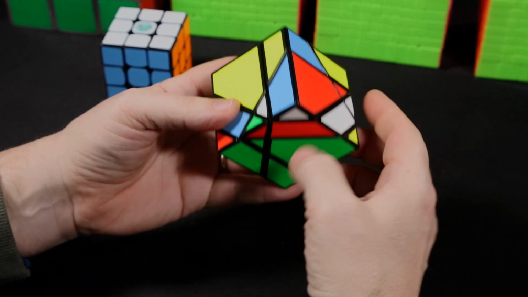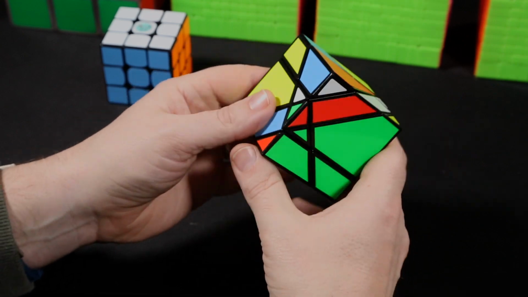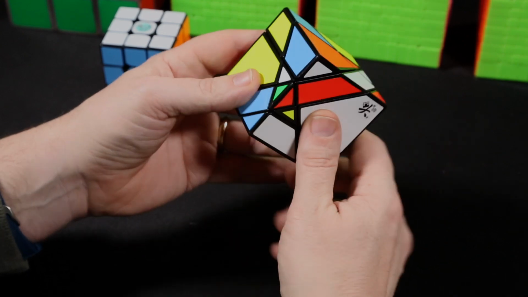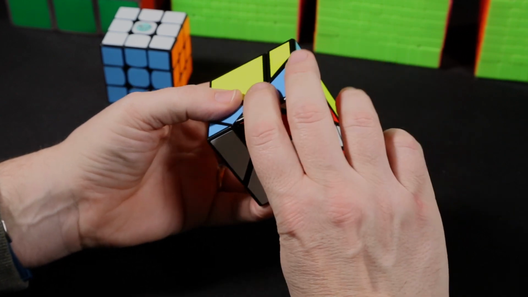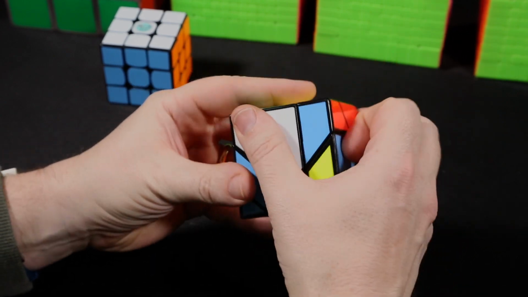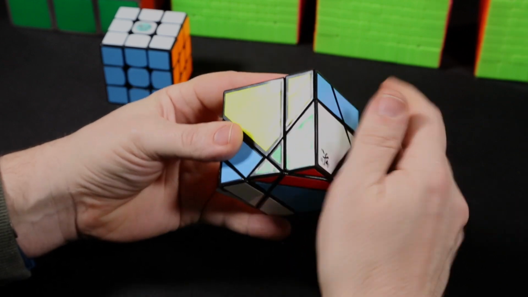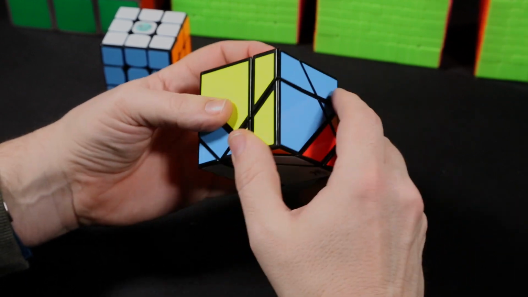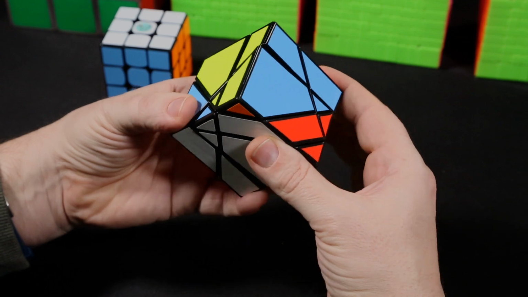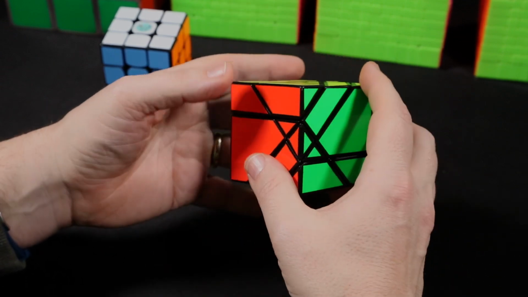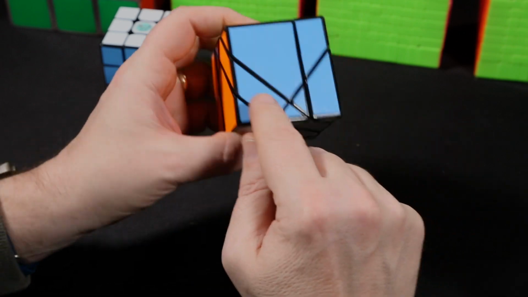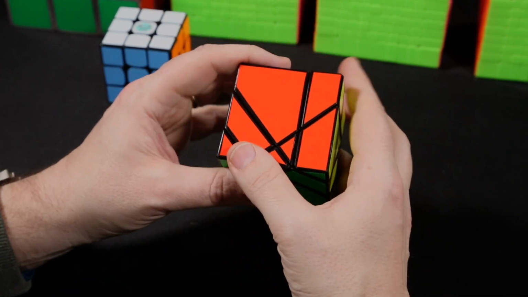Okay, so now we have the white one here, and we probably have the yellow one. Yep, we have the yellow one over here in the white. Okay, so all you got to do now is do the R2, U, R2, U prime, R2, and you'll notice that we are completely solved. And you'll also notice everything in the right place, and our middle layer is all preserved.